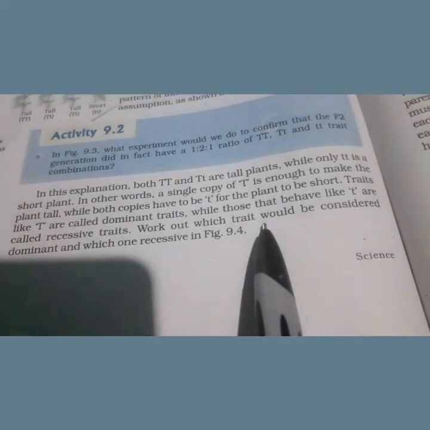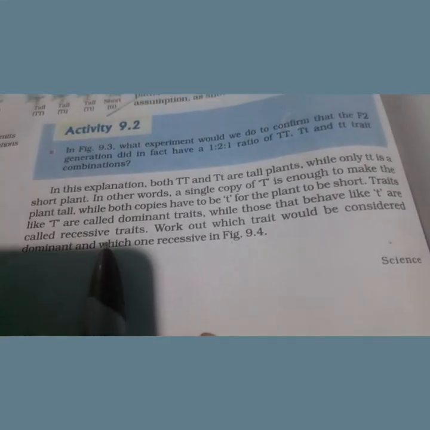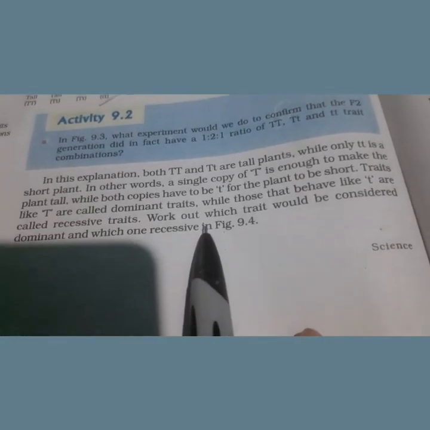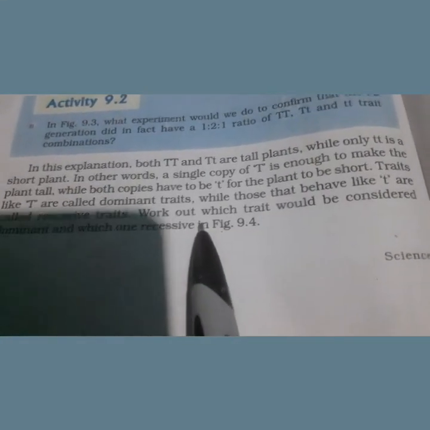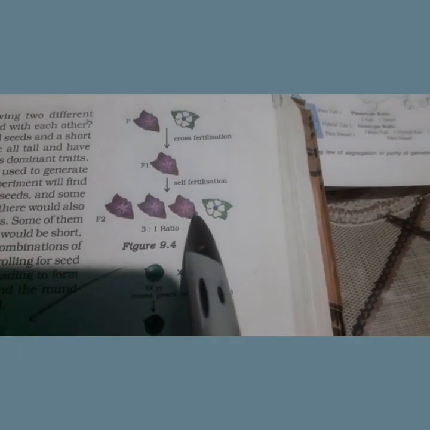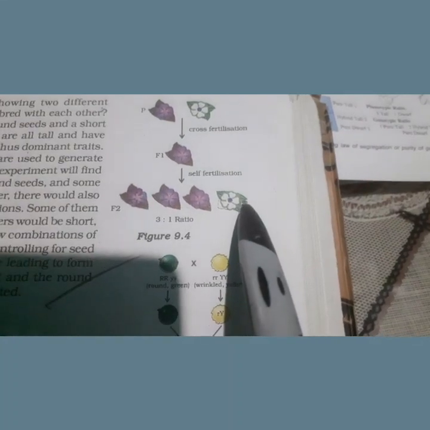Work out which trait would be considered dominant and which one recessive in figure 9.4. You can see here in this figure, purple color is dominant and green color is recessive.